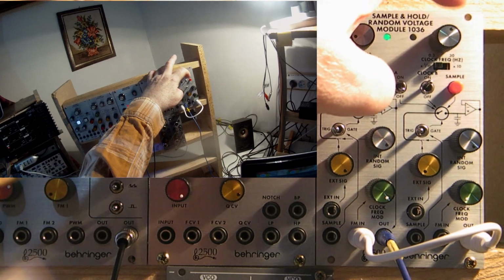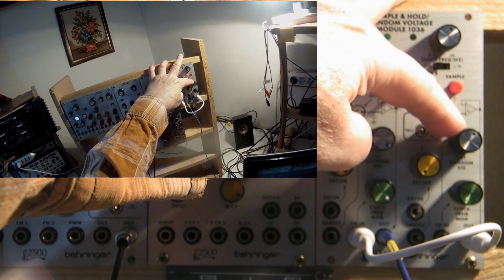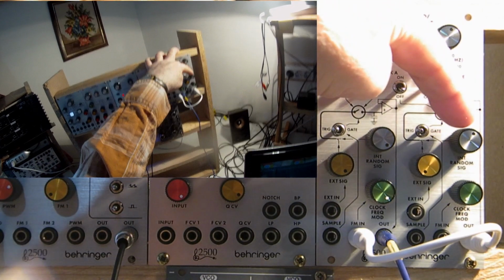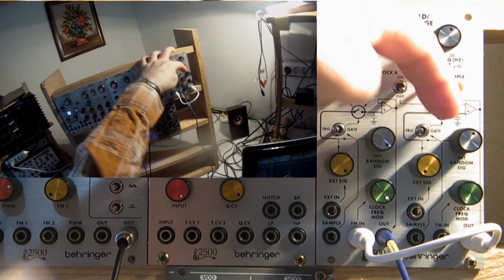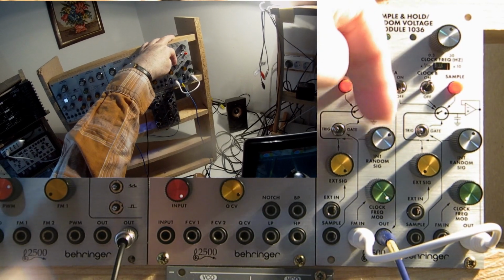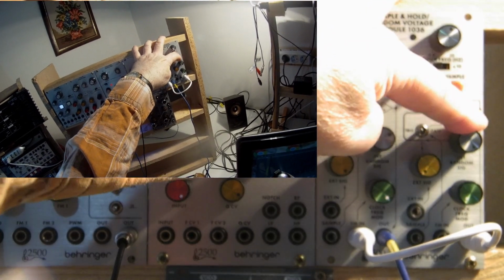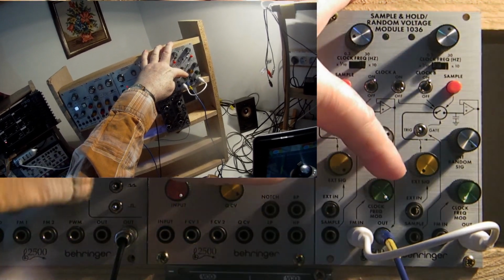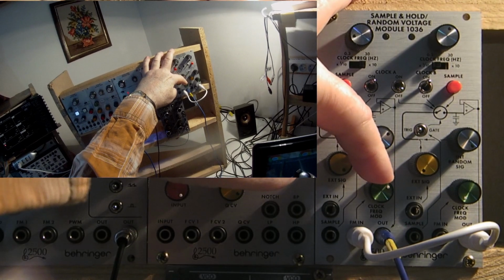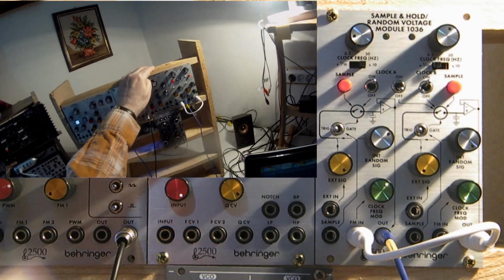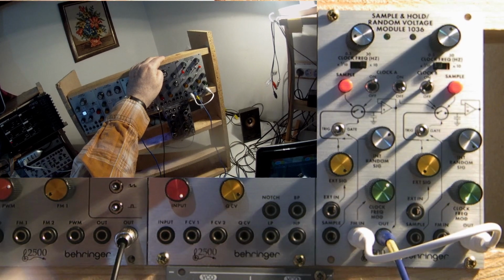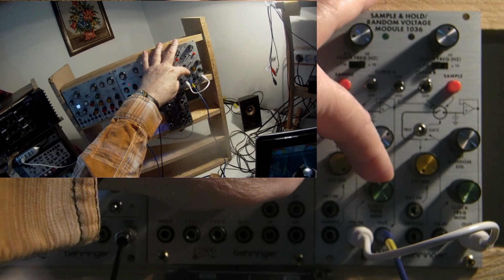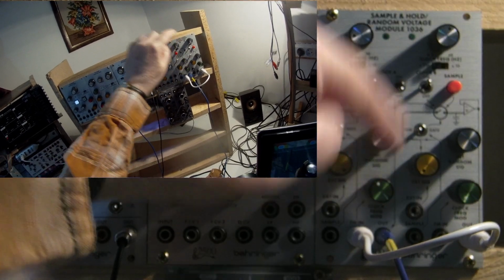And I can change, of course, the strength of the internal random signal of the modulating sample and hold unit, as well as of the modulated one. Let me change this again back to maximum strength at the modulator, and I can reduce the influence of this right unit by reducing the clock frequency modulation amount here.